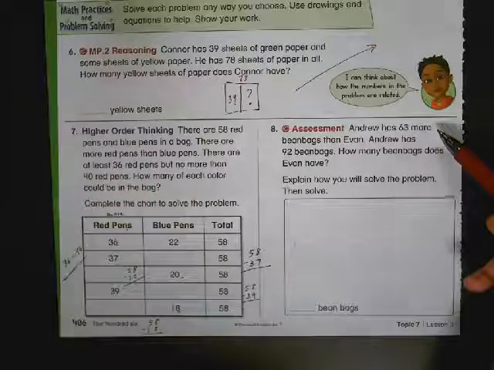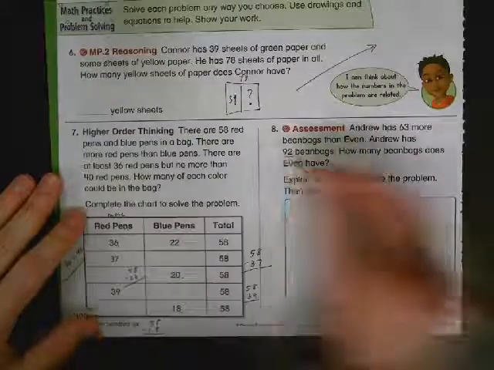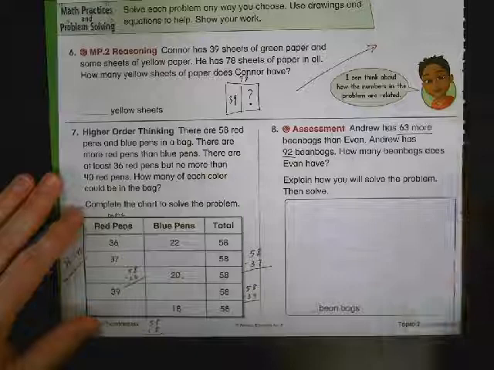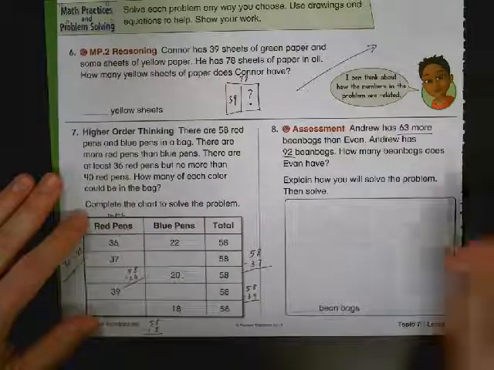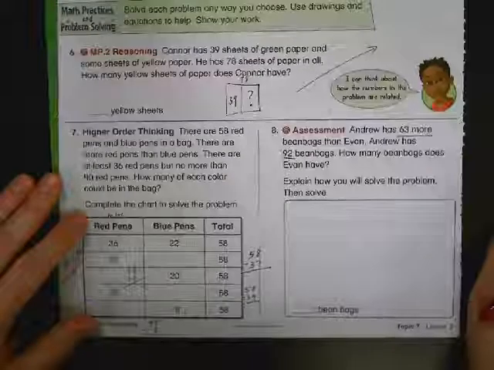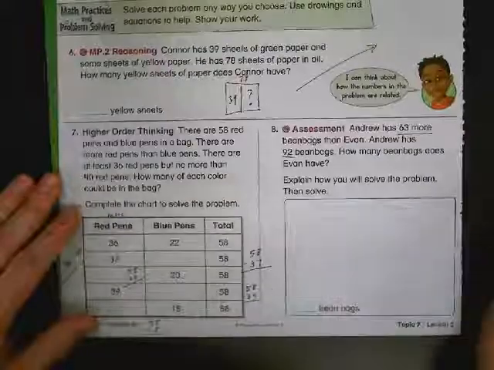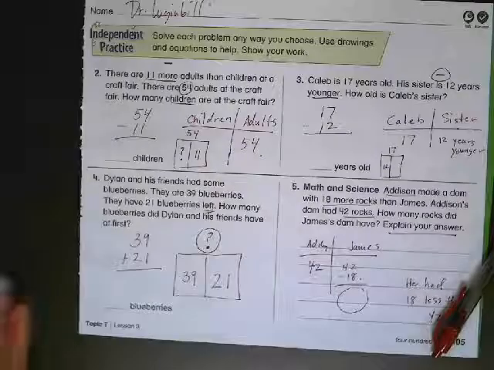It says Andrew has 63 more beanbags than Evan. Andrew has 92 beanbags. How many beanbags does Evan have? I would maybe draw a model, write an equation to solve that problem. That is your math for Friday.